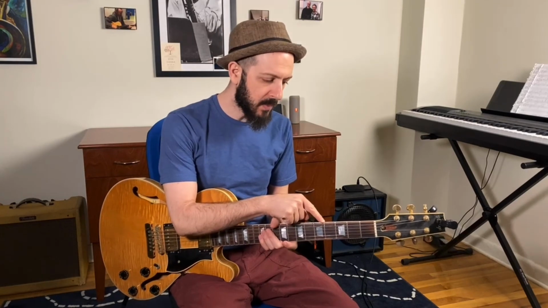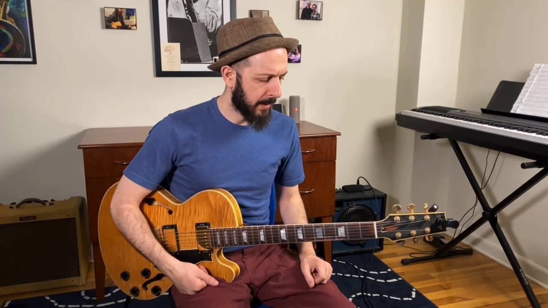Hope this makes sense. If you have questions, hit me in the comment section. Let me know. And tomorrow we're going to pick up with this idea. We're going to start applying this to some movement, some chord movement, some 2-5-1s, maybe some tunes, and we'll see where it takes us.